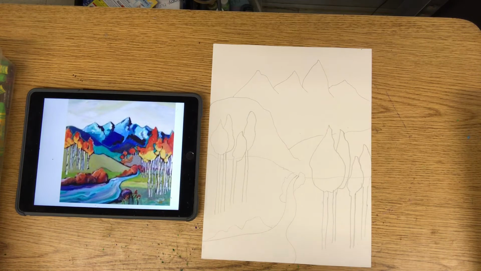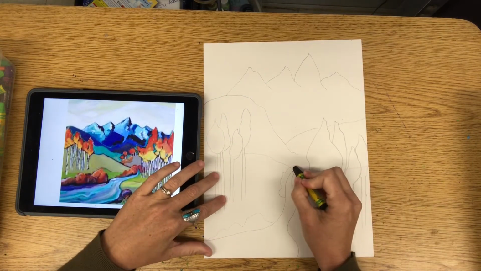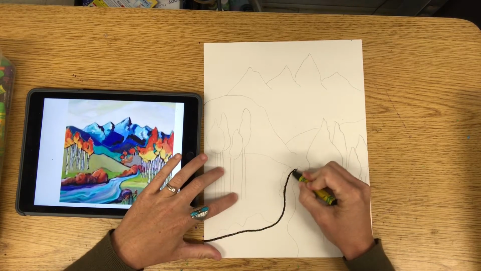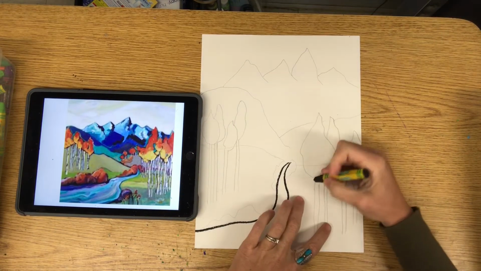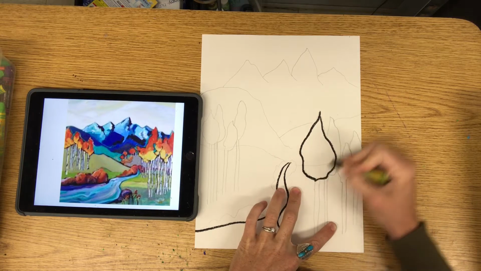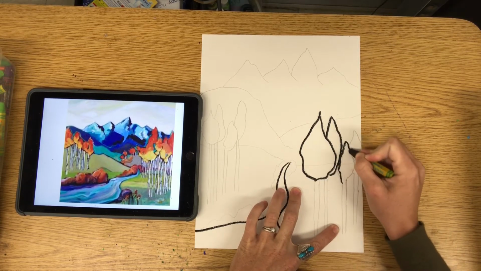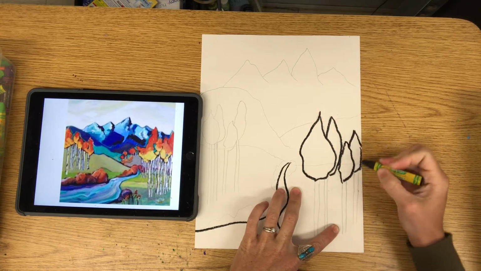I'm gonna go over that with my oil pastel so you can see it. My river. Trees. They kind of look like raindrops in a way, right? Wiggly, wavy raindrops. And there's our points of the trees.